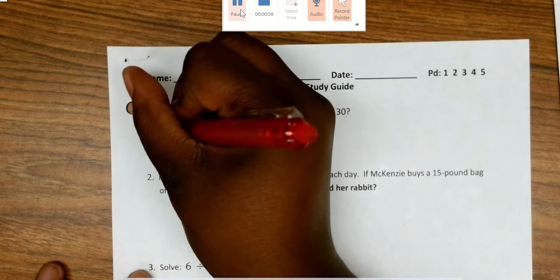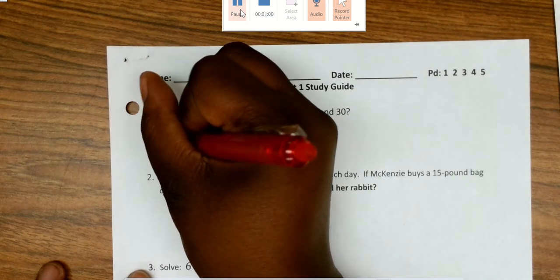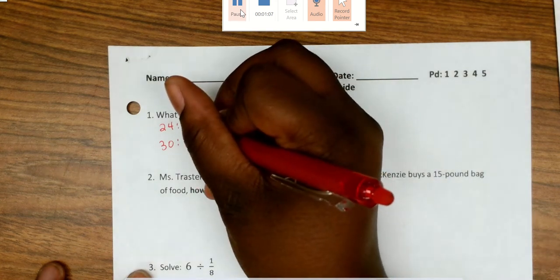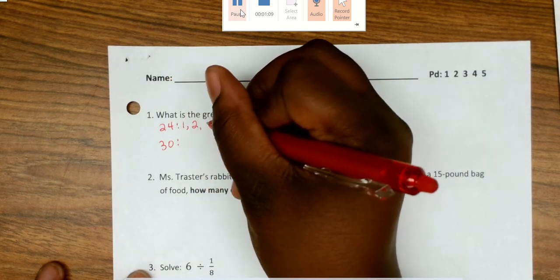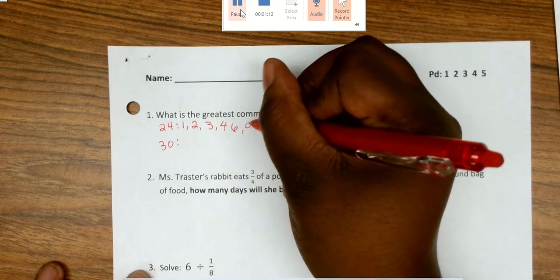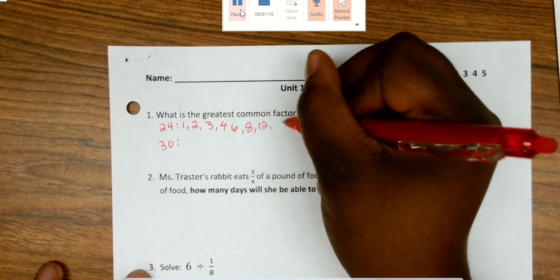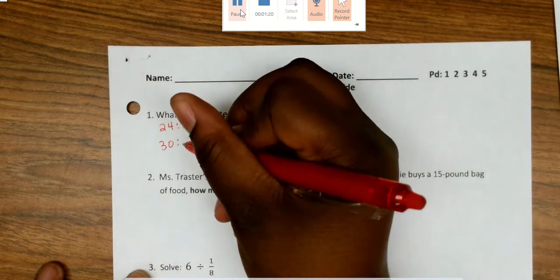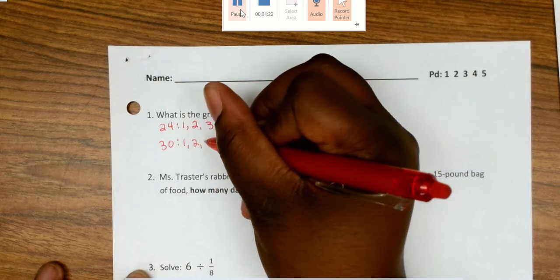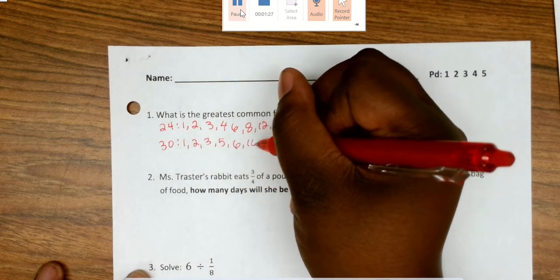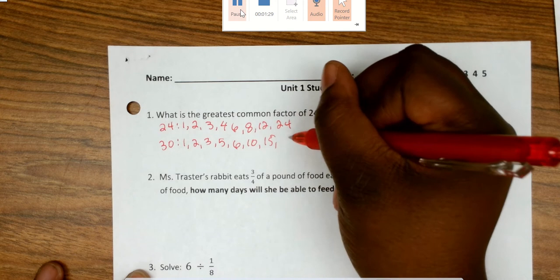So I'm going to write my 24 and my 30. Then I'm going to write all of the factors of each of those numbers. For 24: 1, 2, 3, 4, 6, 8, 12, and 24. And now for 30, you have 1, 2, 3, 5, 6, 10, 15, and 30.